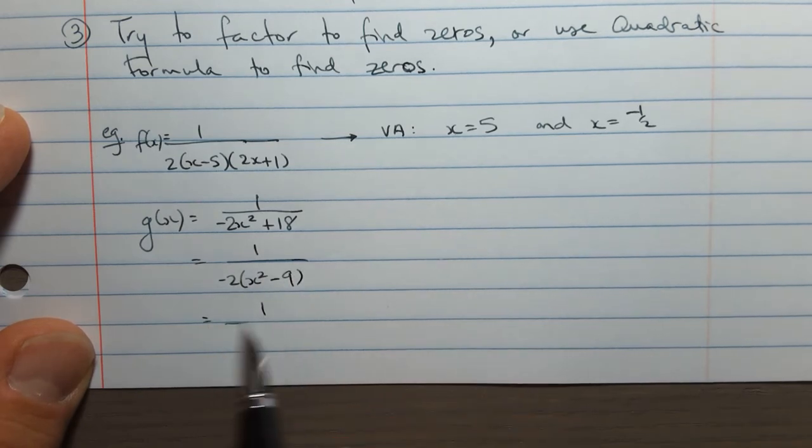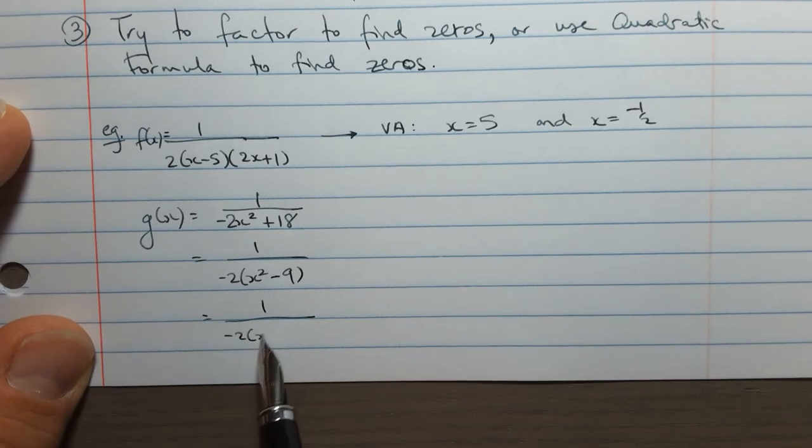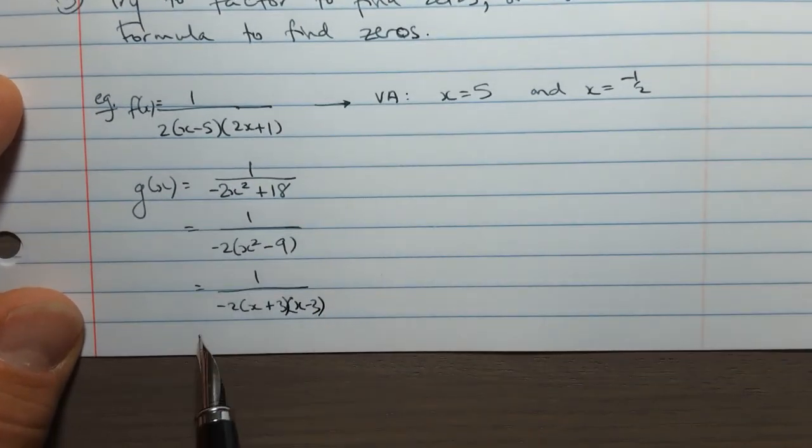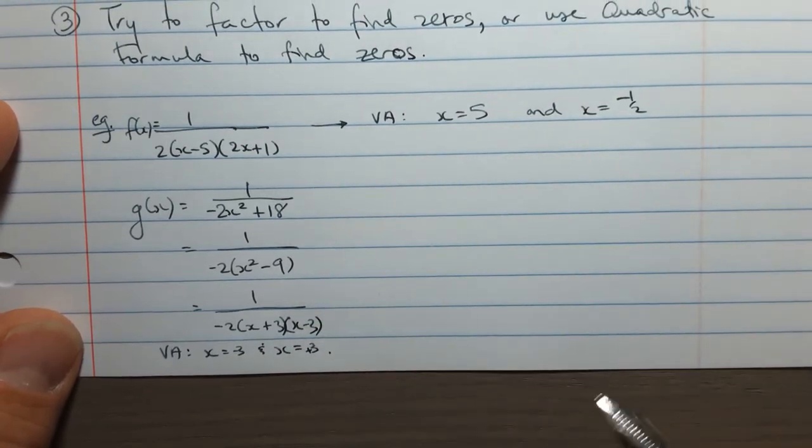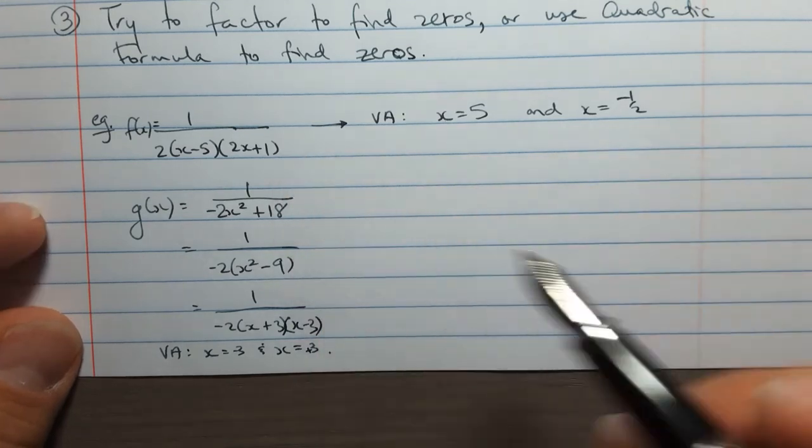Looks like that's 1 over negative 2 times x plus 3 times x minus 3. And so from there we get the vertical asymptotes are x equals negative 3 and x equals positive 3. So both of those were just using some factoring. Well, one was already factored.